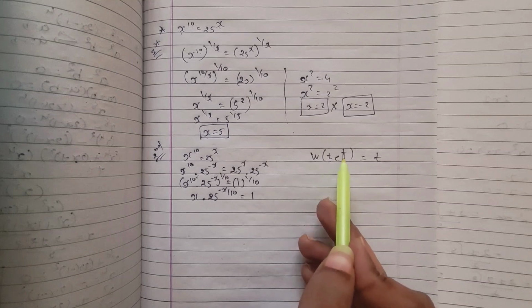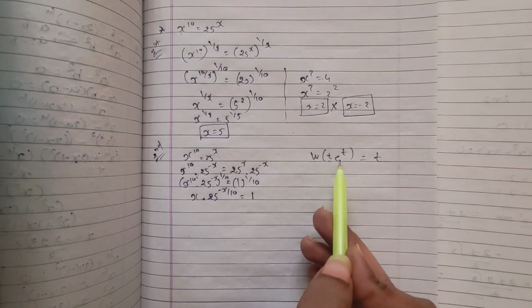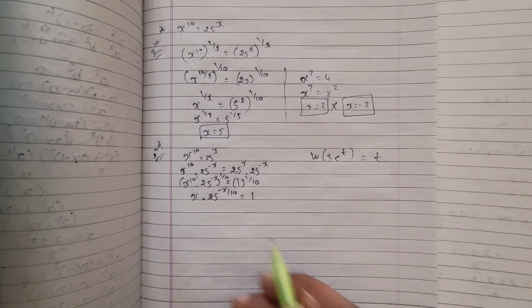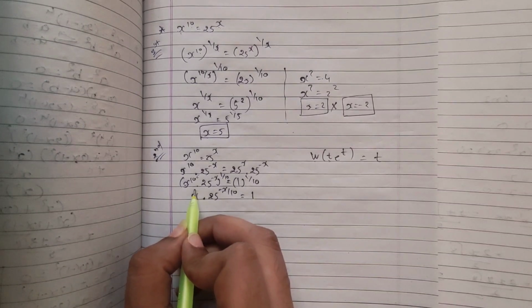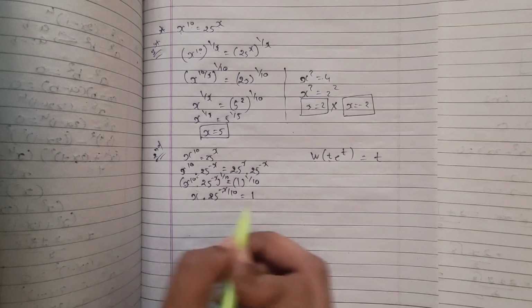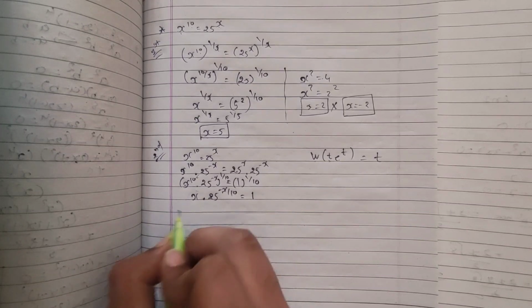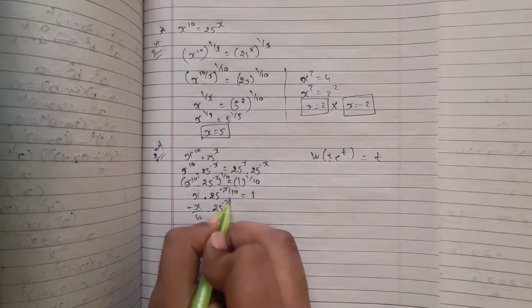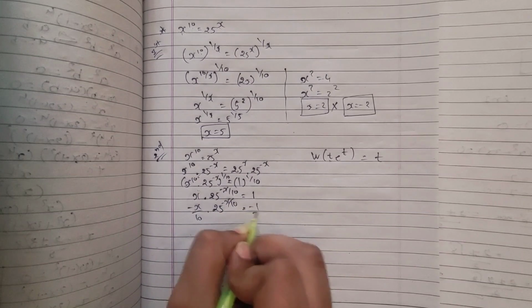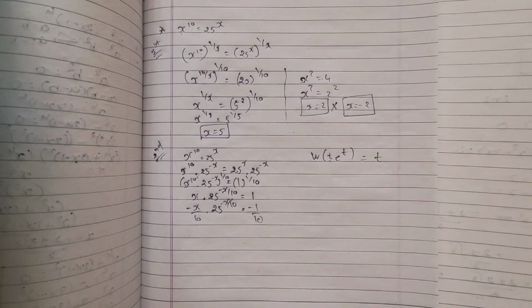So t into e raised to t, which means the coefficient and the power of the exponent must be the same, right? So here the power is minus x by 10. If I want to bring down minus x by 10 here, then I have to multiply both sides by minus 1 by 10. So minus x by 10 into 25 raised to minus x by 10 equals minus 1 by 10, right? Because I multiplied both sides by minus 1 by 10.